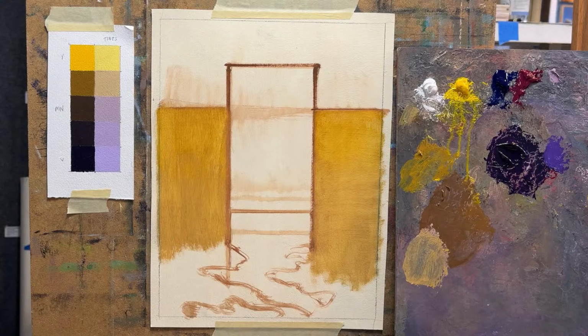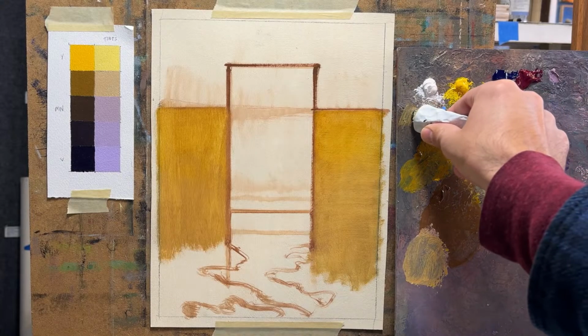Here we go, found it. But the point of what I was going to say is that what I've found really helpful for me is that limiting the variables is always going to simplify the process.